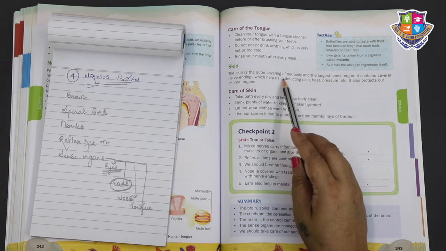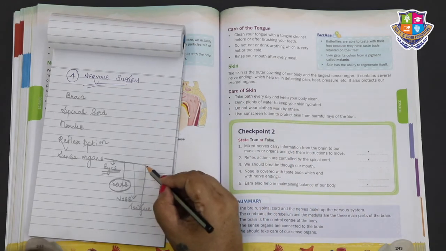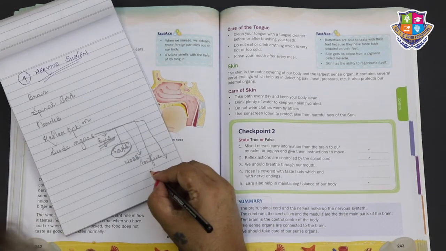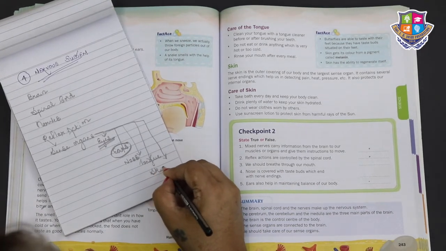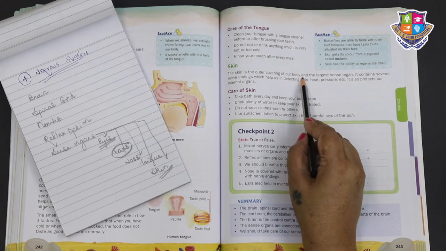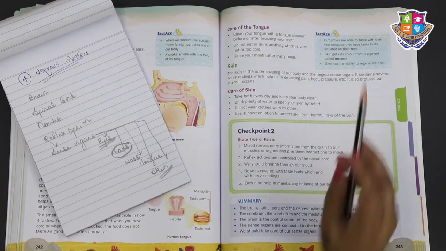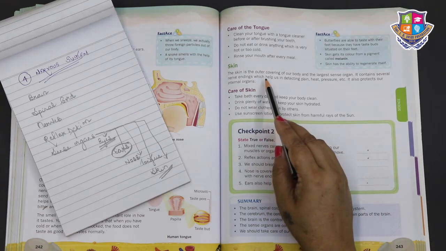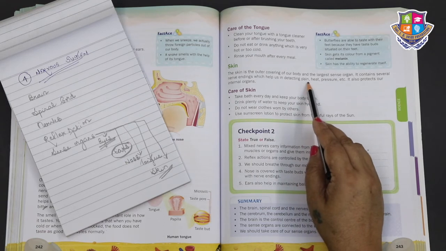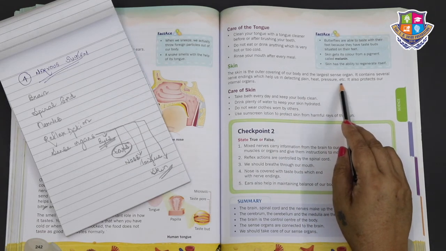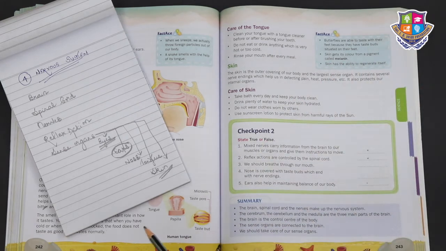The skin is the final sense organ. What is the final sense organ, children? It is the skin. The skin is the outer covering of our body and the largest sense organ. It contains several nerve endings which help us in detecting pain, heat, pressure, etc. It also protects our internal organs.